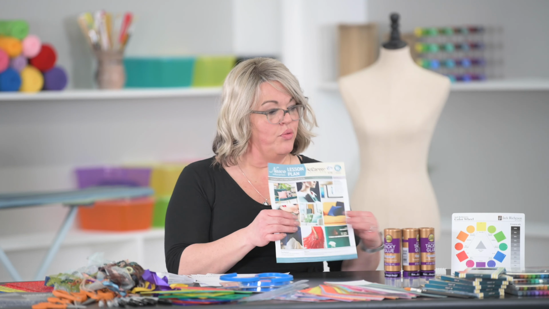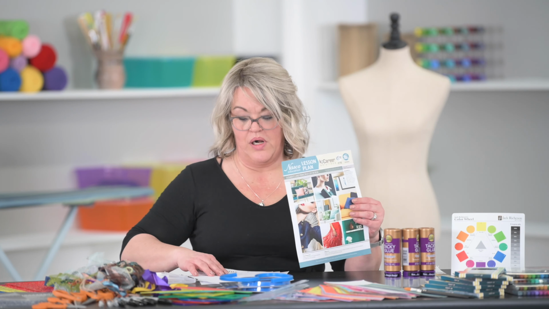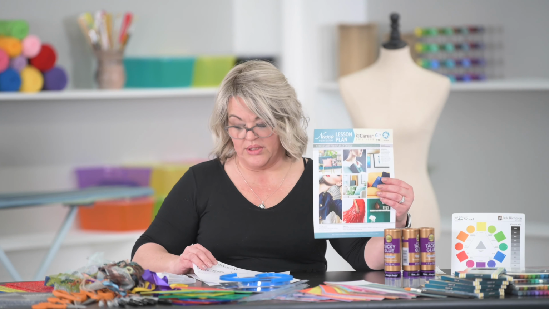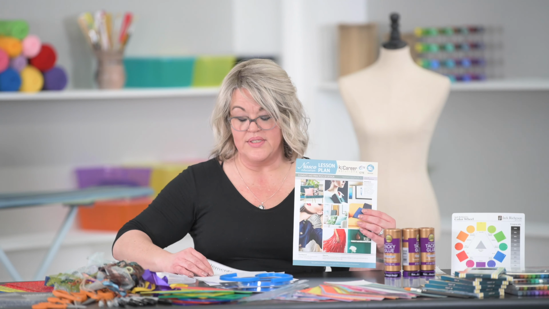The lesson plan is 3 parts. It actually gives you the instructions, it gives you handouts, and it gives you a grading rubric. The idea here is that you're going to be able to introduce the elements and principles of design to your students as they apply it to housing and interior design, as well as fashion and fashion merchandising classes.